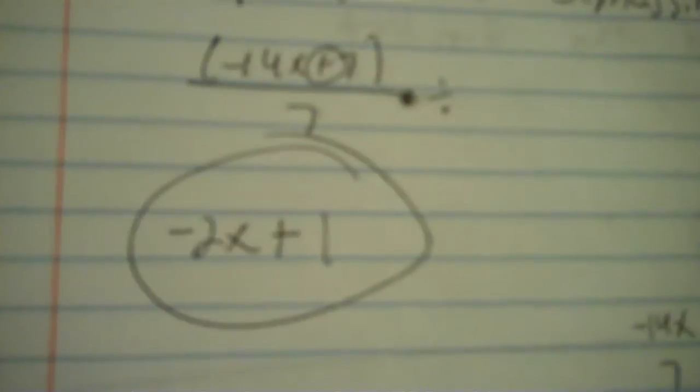And then I'm done dividing, and then I can't add anything because there are two numbers there, one with an x, one not. Okay, that's simplest form. Okay, next one.